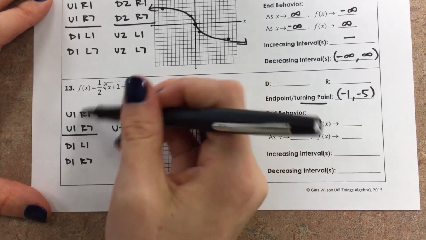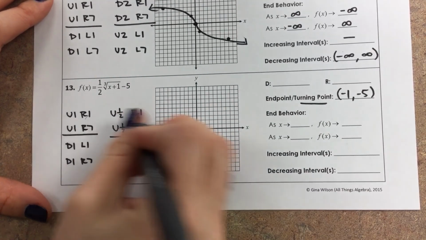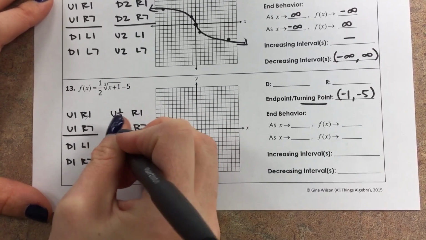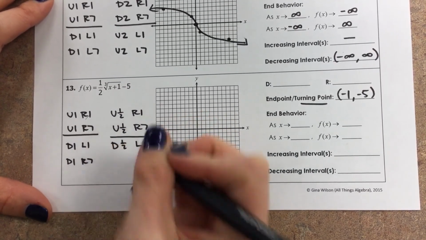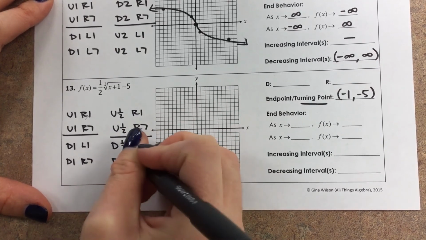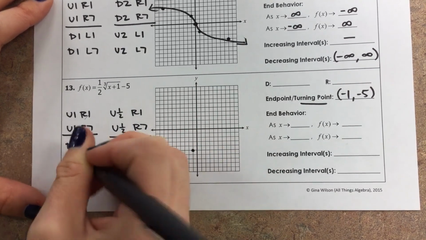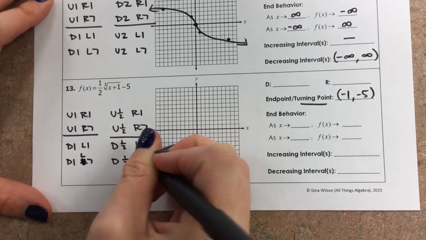Remember, this doesn't ever change. The right or left doesn't ever change. Then back to the turning point, down just half a unit to the left 1, and then down just half a unit and to the, whoops, sorry, not right. This should have been left, and to the left 7.